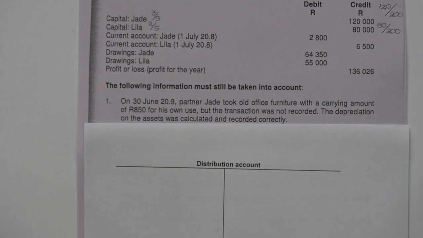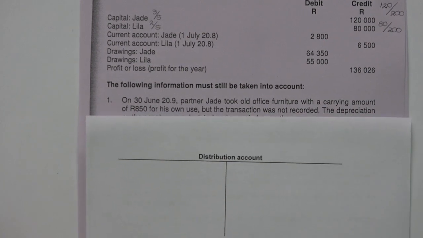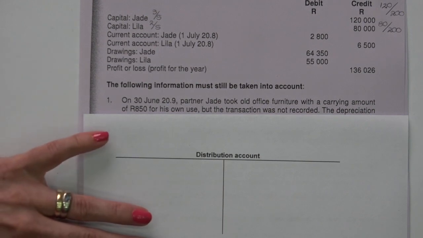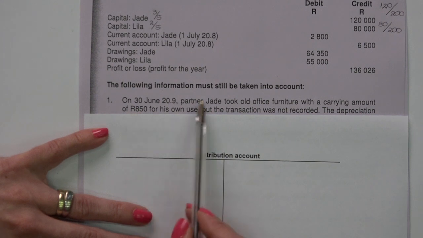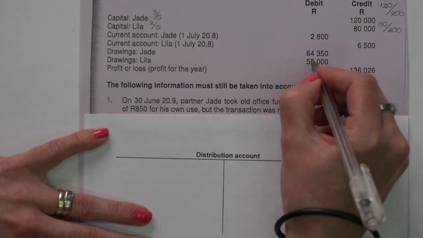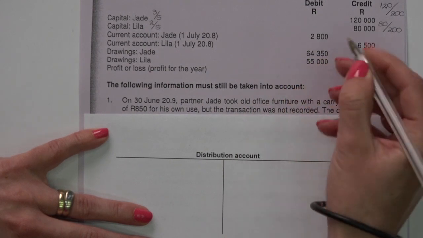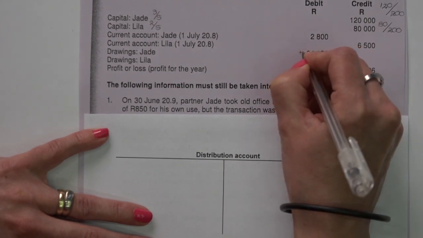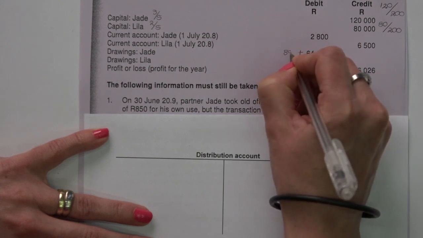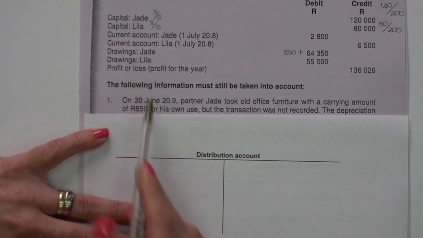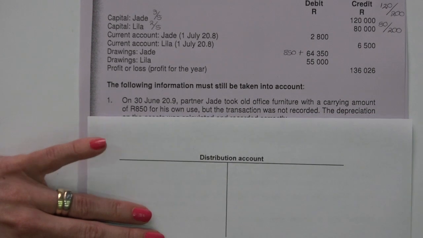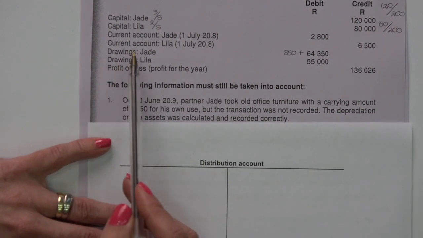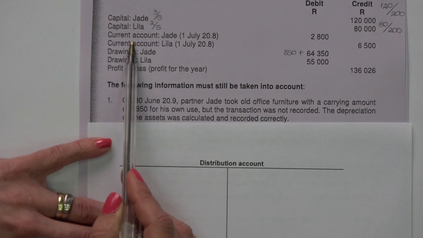The depreciation on assets was calculated and recorded correctly. Whenever the owner withdraws, whether it's money, stationery, or any other assets, that will have an influence on the drawings account of the partner. So they tell us that Jade withdrew not only $64,350, but we also have to add to this another $850 that was withdrawn by the partner without accounting for it. This will influence the closing transfers of the drawings to the current accounts of the partners, which we will discuss later.